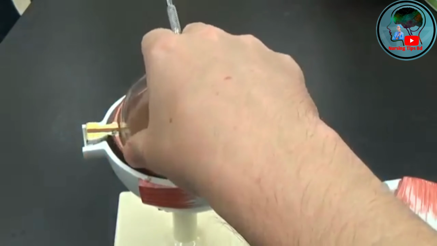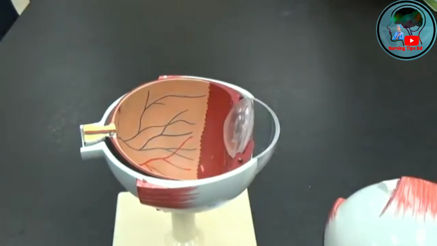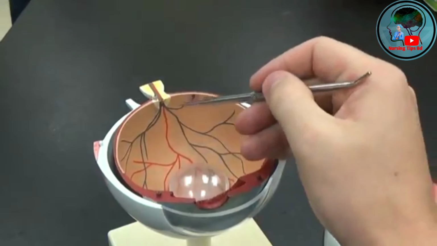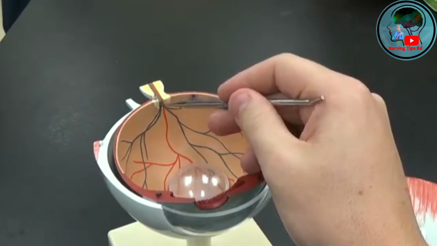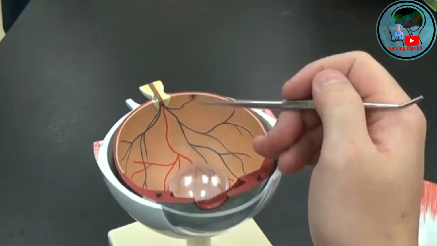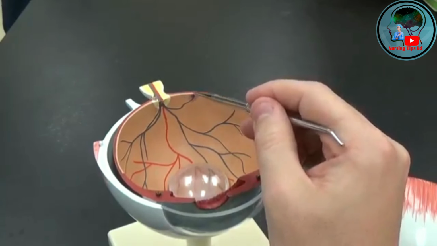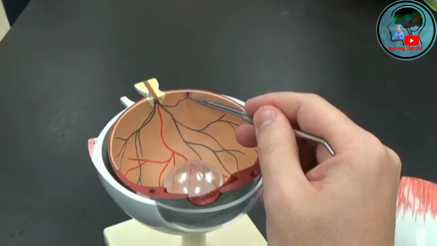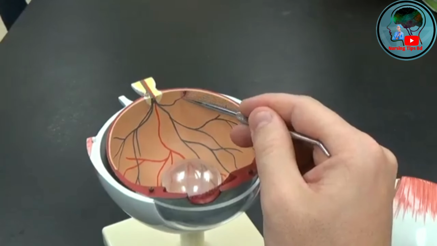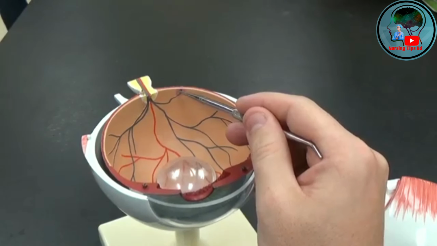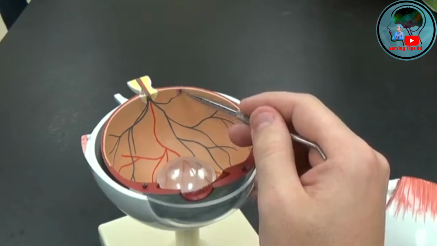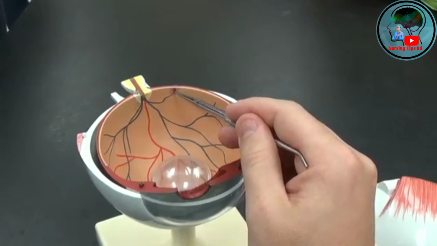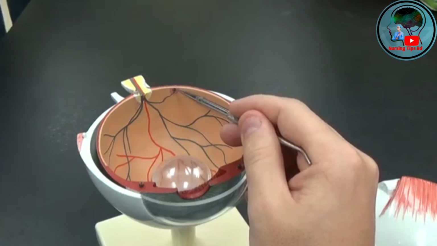Okay, so I'm going to remove a few things. We'll come back to those. And we can see the optic disc right here. That's where the optic nerve is coming into the retina. You can also see, just adjacent to the optic disc, in this model, it's kind of a pink dot, but it's another region called the macula lutea. And right in the middle of the macula lutea is the fovea centralis.